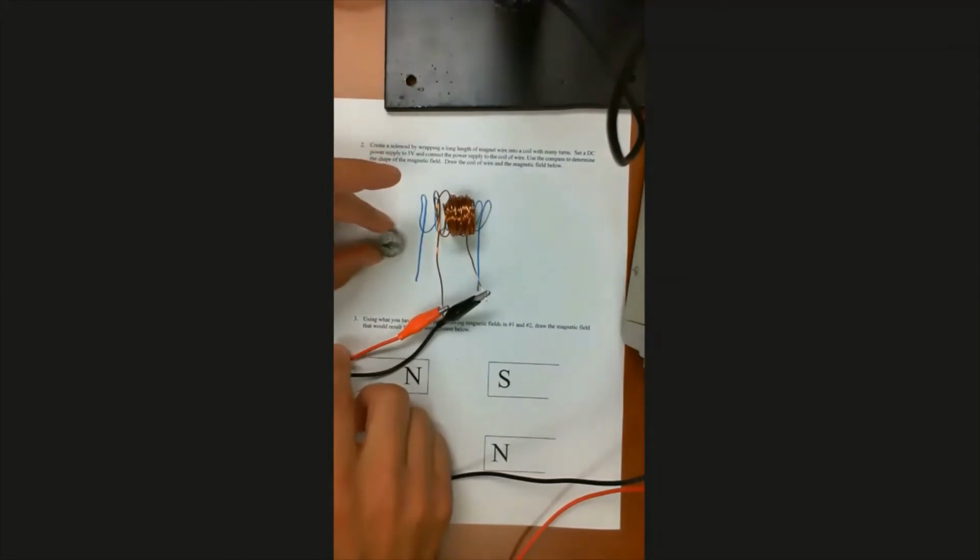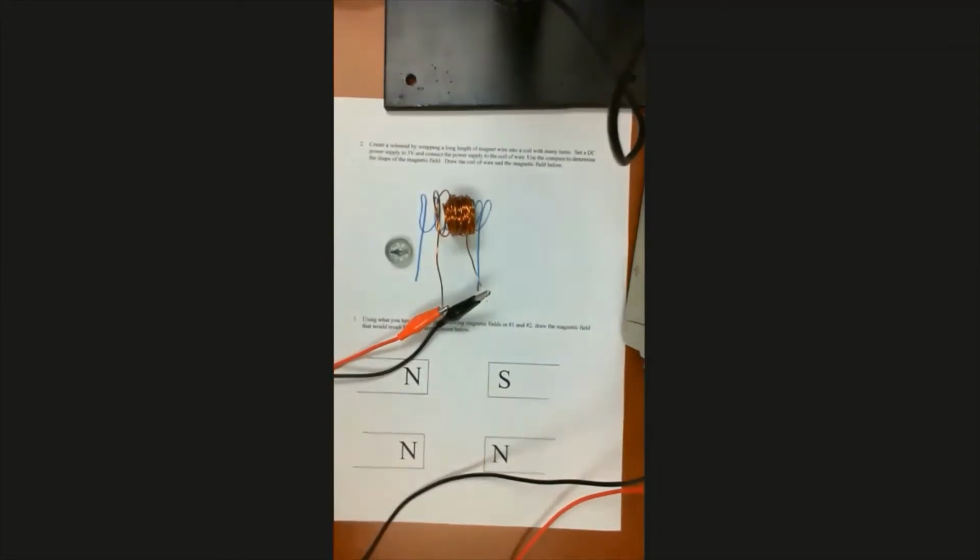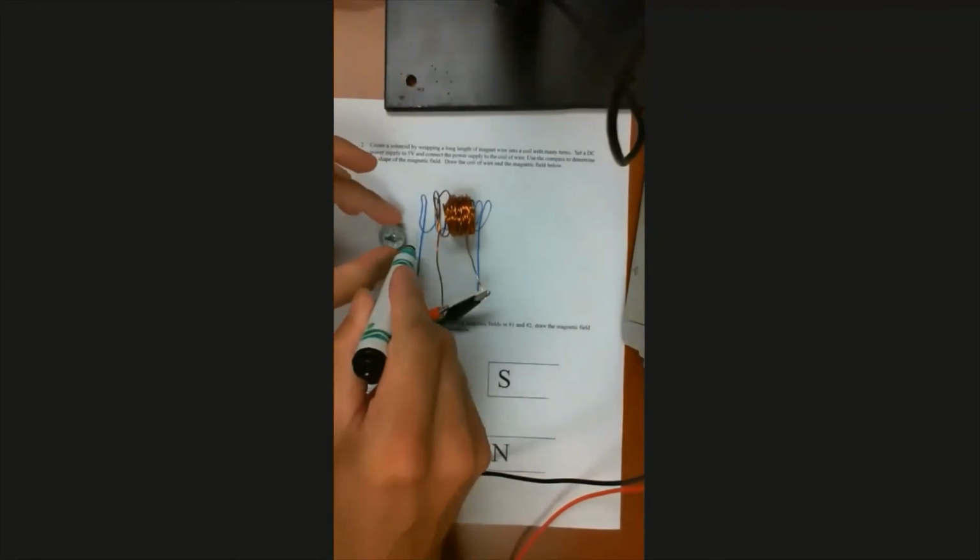All right, so here's our compass, and I'm going to do the same thing here.